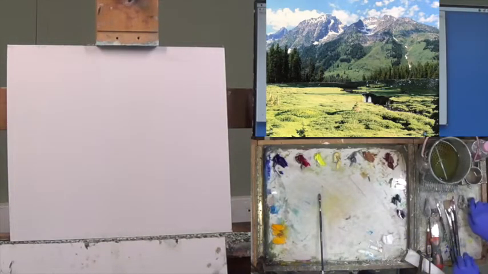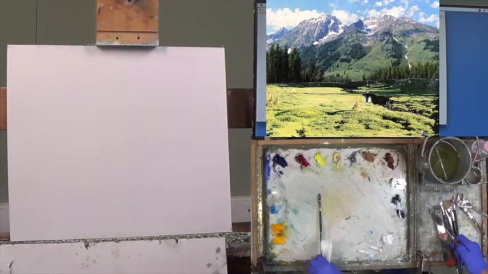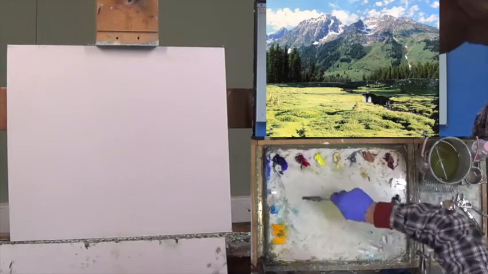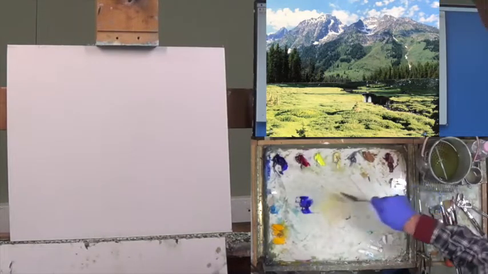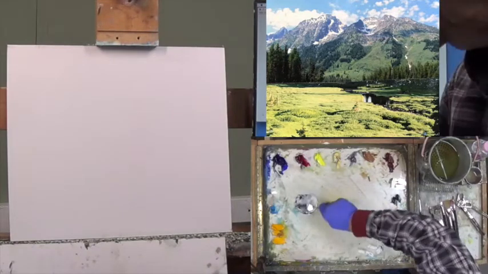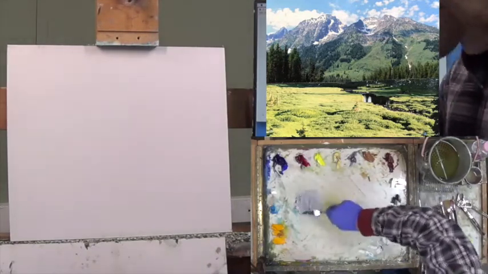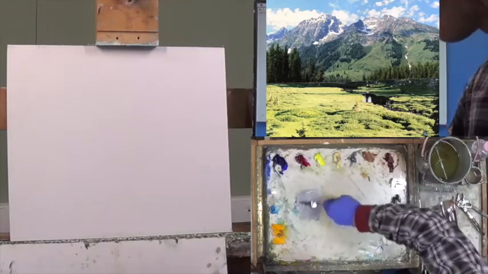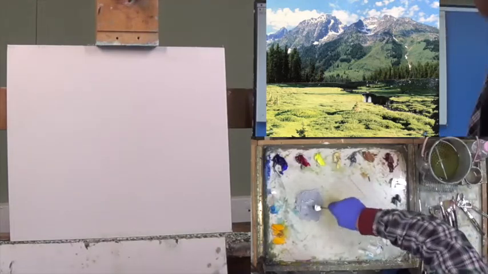First thing we want to do in part 1 is figure out where the shapes are going to be. So with that, let's make a drawing color. So let's make a blue, a burnt sienna, and a white. And it makes a beautiful cool gray.